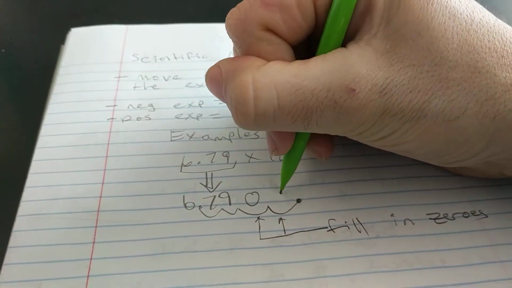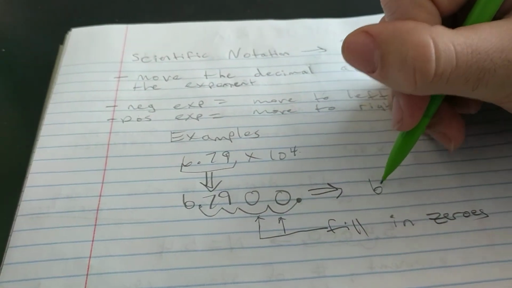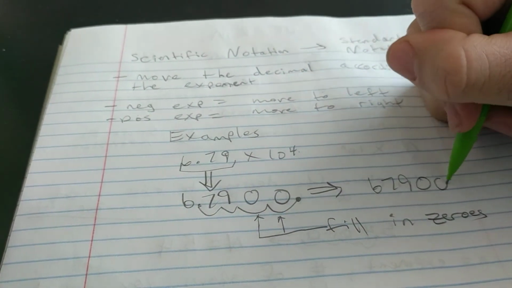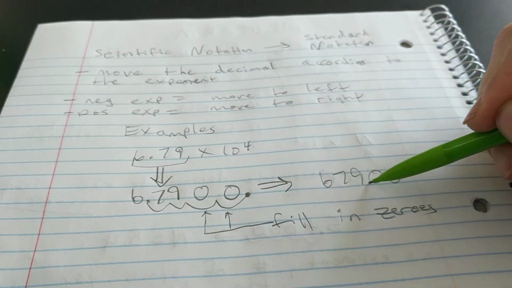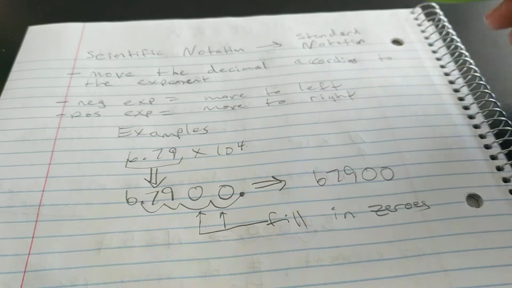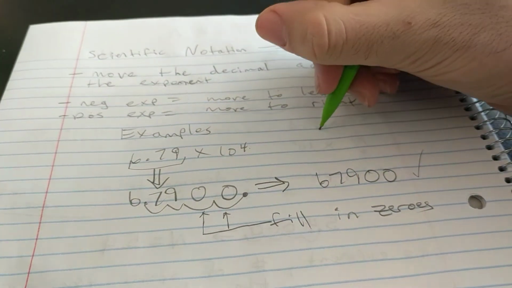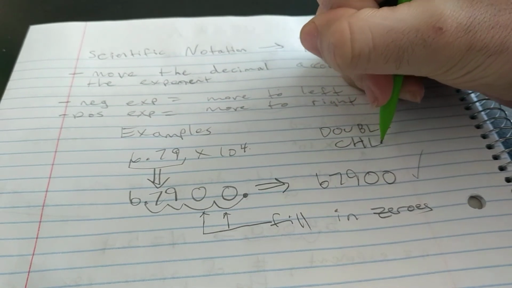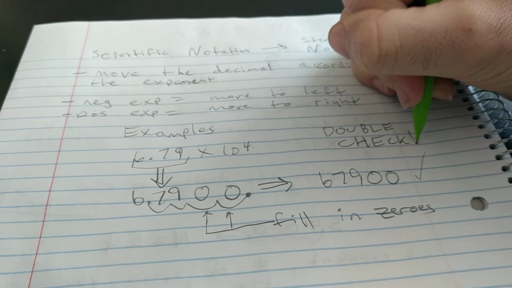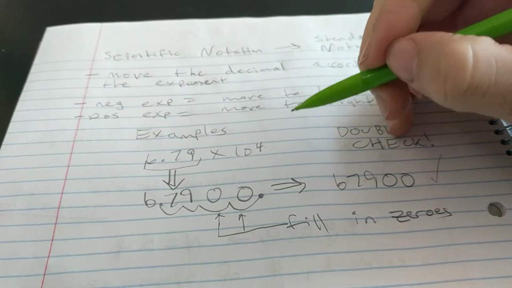So if I rewrite this, it's going to be 67900. Double check your work. 1, 2, 3, 4. Looks good. We did it right. Always double check your work.